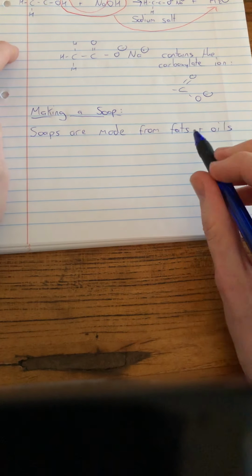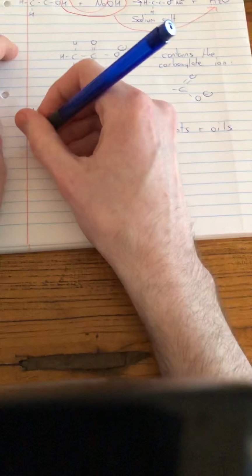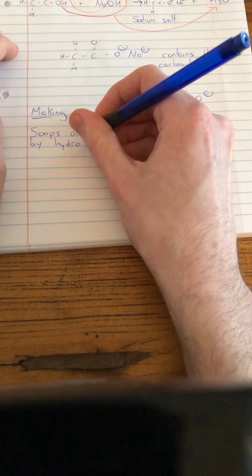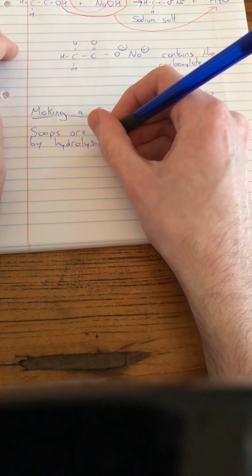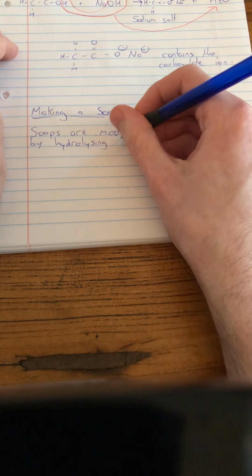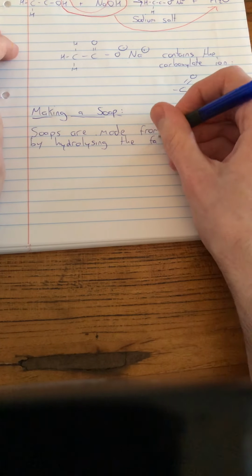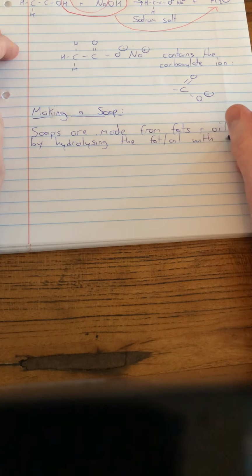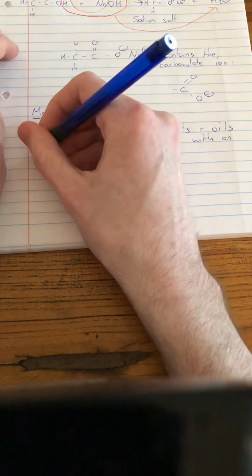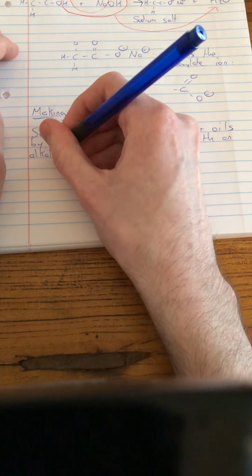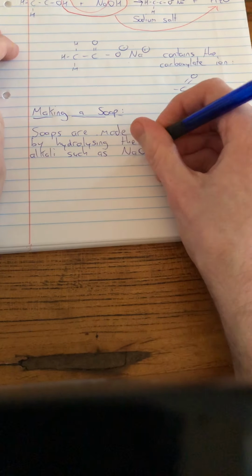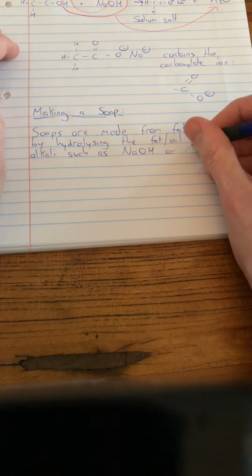So soaps are made from fats and oils by hydrolyzing the fat slash oil with an alkali such as sodium hydroxide NaOH or potassium hydroxide KOH.